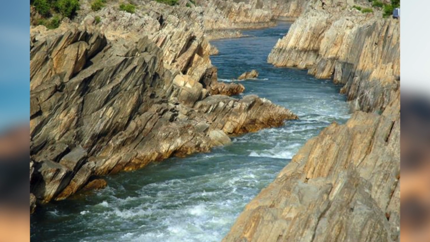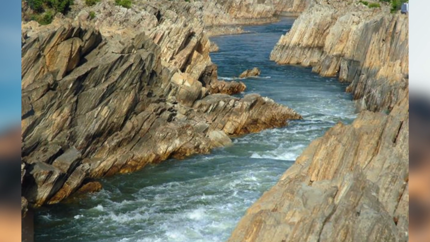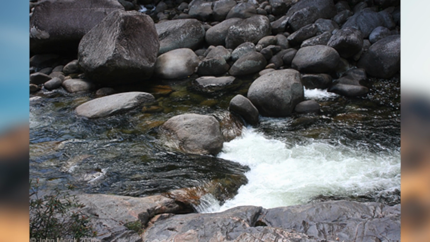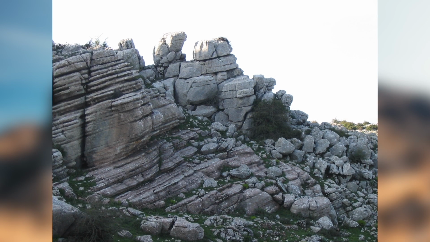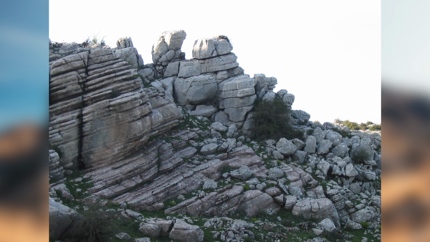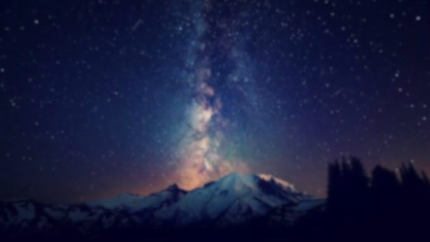Atmospheric carbon dioxide, after mixing with rainwater, forms carbonic acid. Carbonic acid, after reacting with carbonate minerals like limestone, forms calcium bicarbonate, which is easily dissolved in water. Carbonation as a chemical weathering process is common in karst topographic regions.